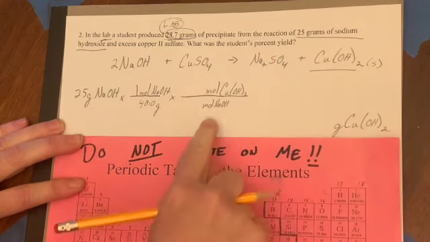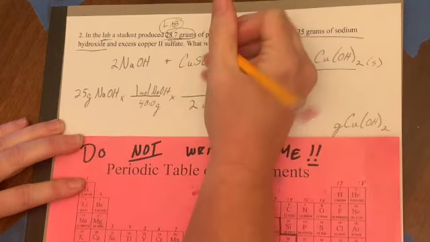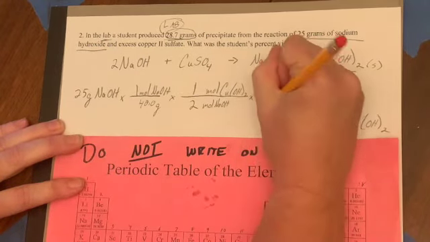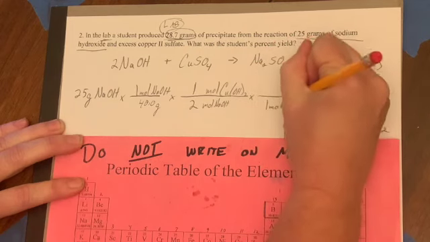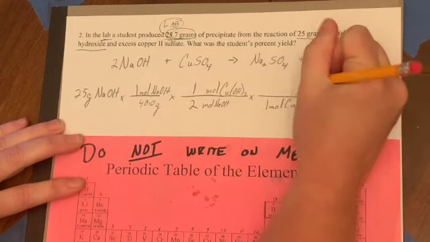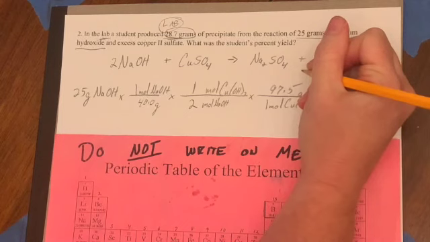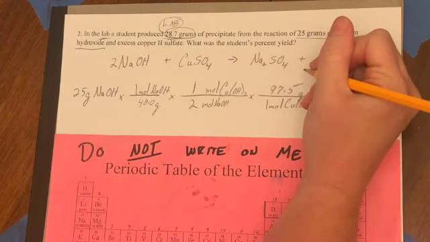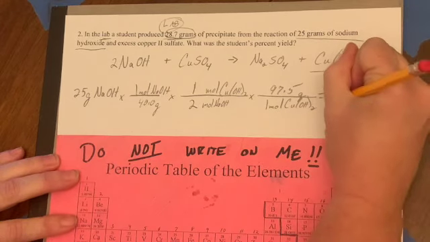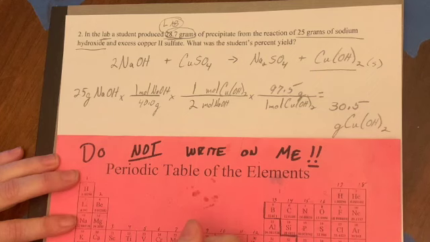All right, and I'm going to look at my balanced equation. I have a 2 in front of the sodium hydroxide. I have a 1 in front of my copper(II) hydroxide. And then my final step is to change this to grams. 1 mole of copper(II) hydroxide has a mass of 97.5 grams, again from the periodic table. All right, great. So I'm going to go on ahead and solve for this, and this tells me that she should have gotten about 30.5 grams of copper(II) hydroxide.